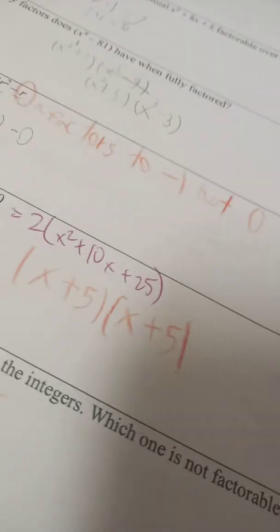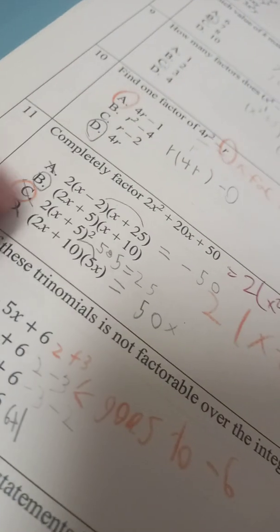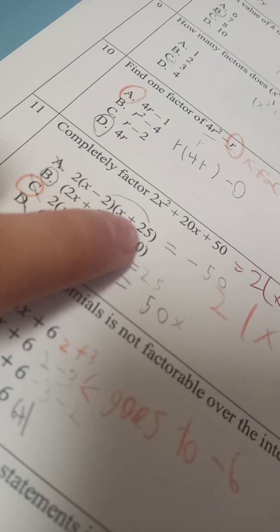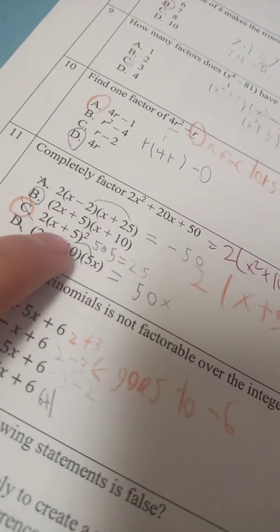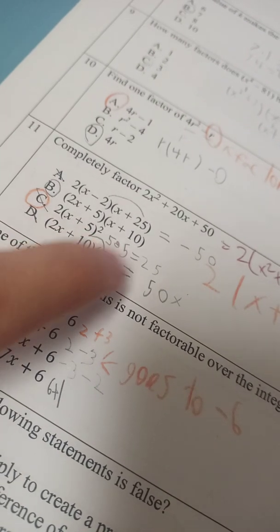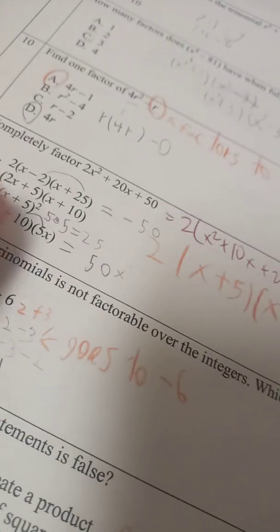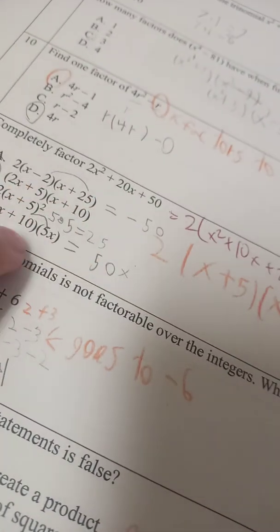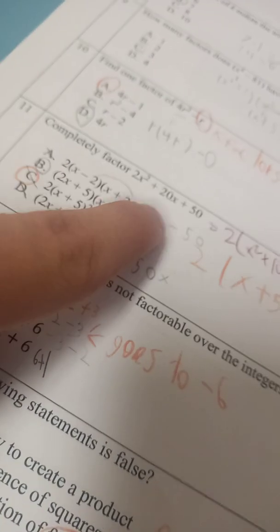So what did I do here? I tried to completely factor this and did something very wrong. 25 minus 2 is not equal to 20. That is equal to 23, which is not 20. Well, over here, I did not see that there's a squared. And 5 times 5 equals 25. But when you multiply that by the 2 over here, that is equal to 50. And then 5 plus 5 times 2 is equal to 20.